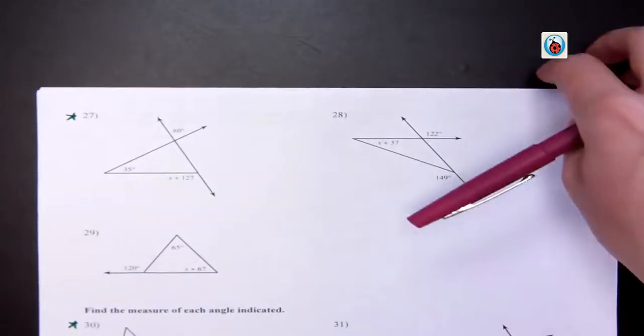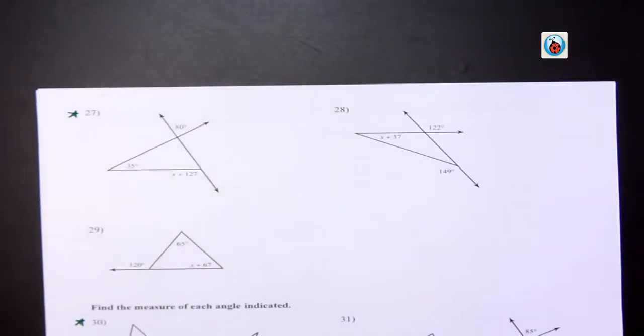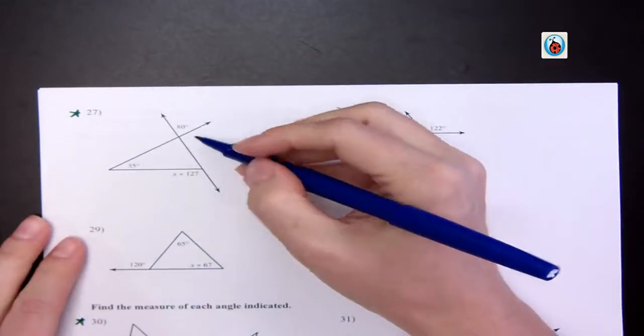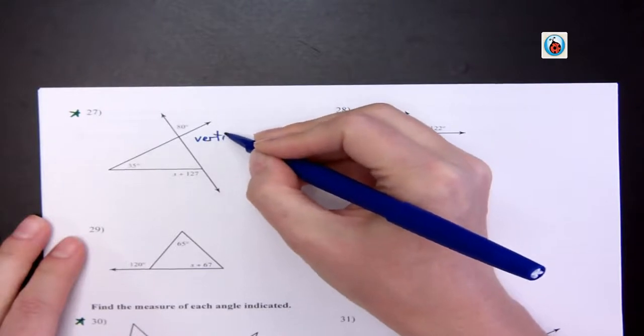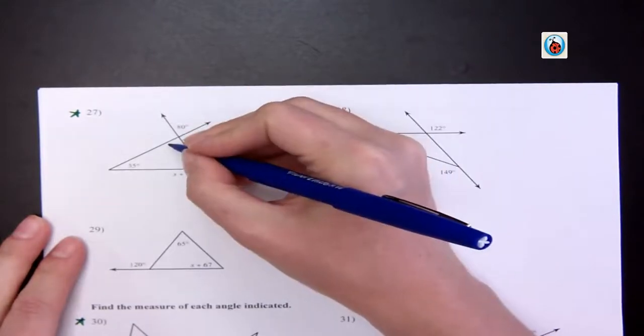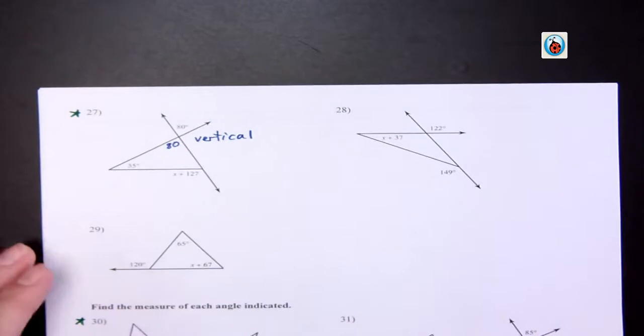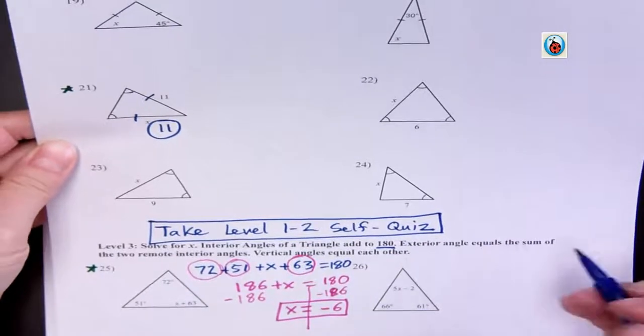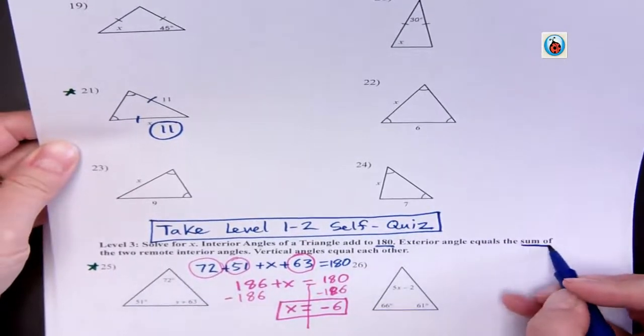So on this page, it makes this a little more complicated. We have to first recognize our vertical angles, which is 80. And then we take that second rule that was on the page before for us. It says exterior angles equals the sum of the two remote interior angles.